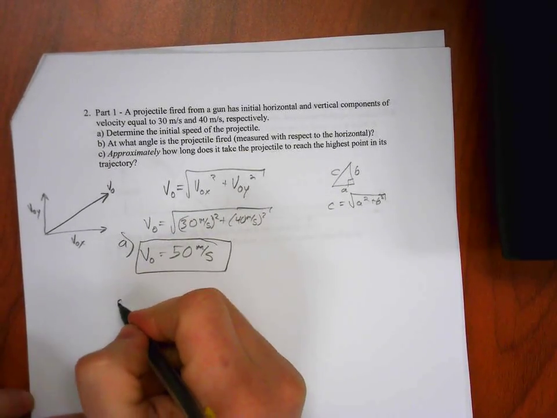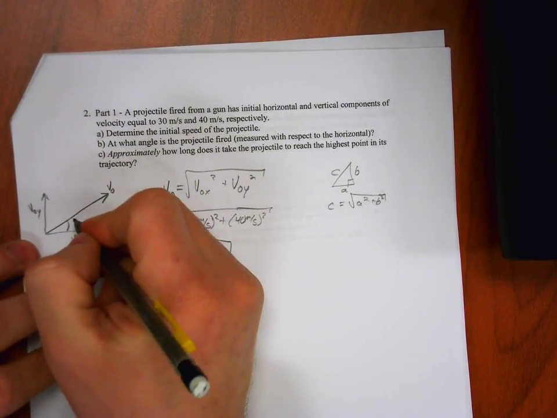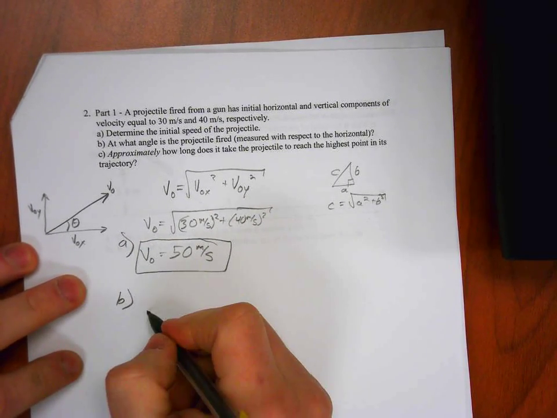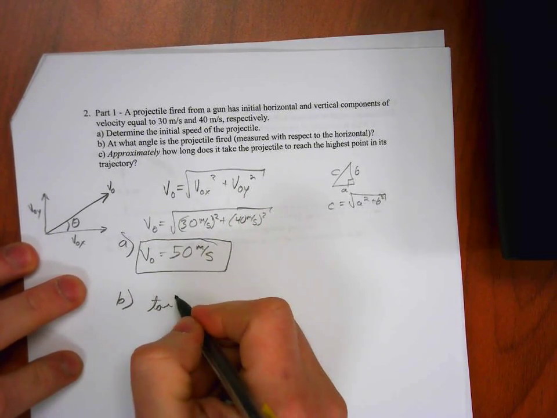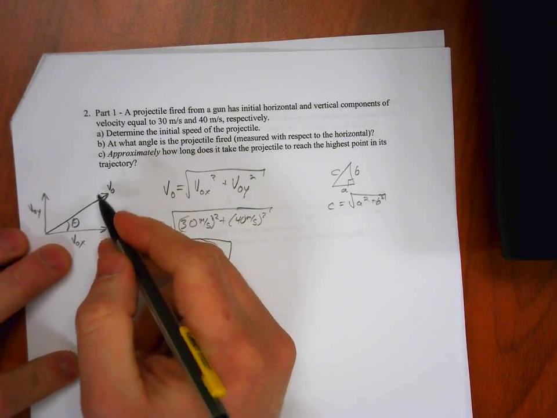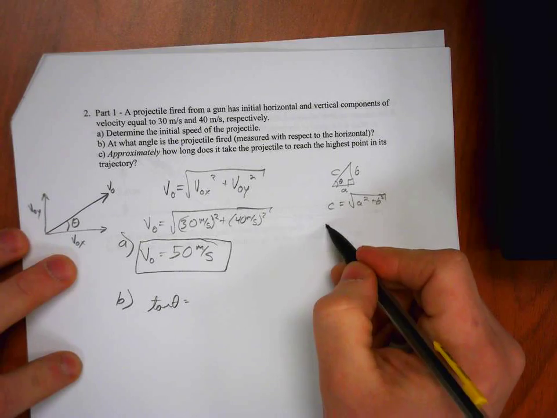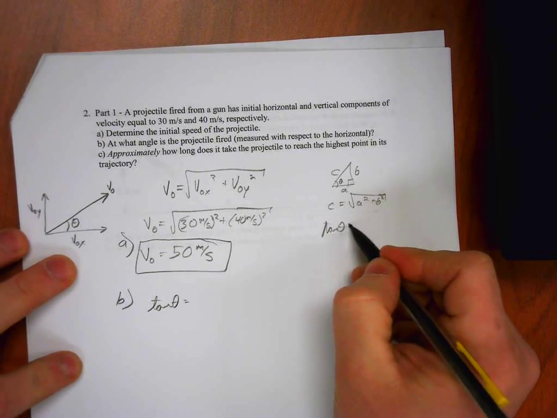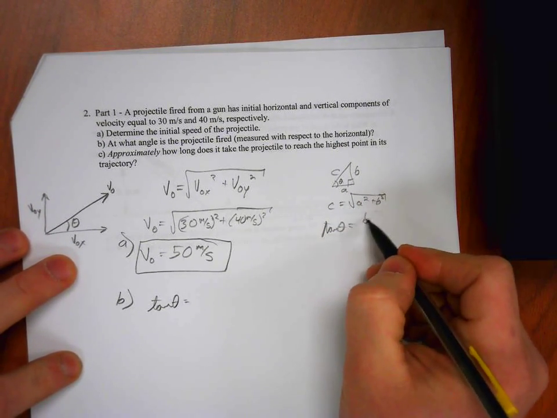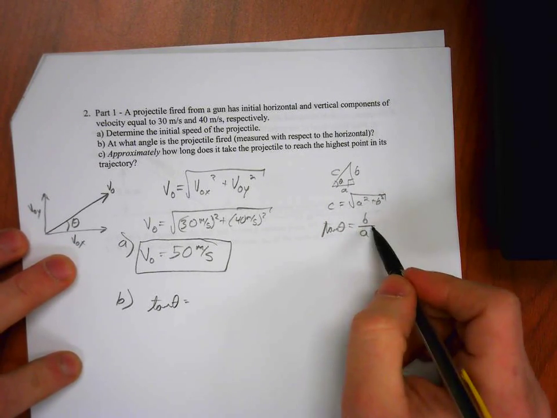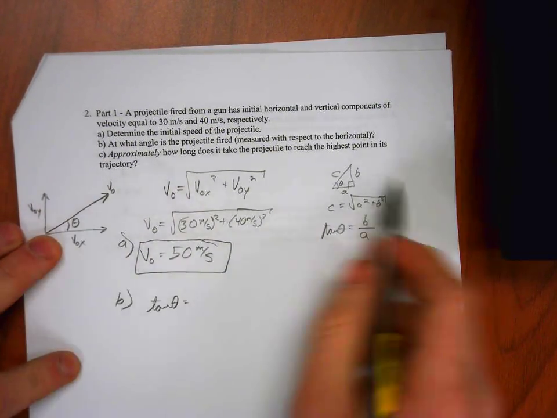In part B, we are asked to find the angle measured with respect to the horizontal. So we'll just use tangent of theta equals opposite over hypotenuse, or in this case, we'll call this theta. Tangent of theta equals opposite over adjacent. I think I said hypotenuse a second ago. In this case, that's the general form over here.